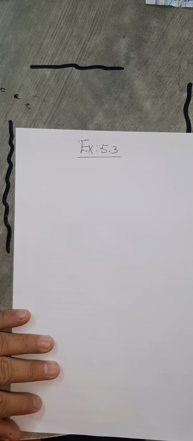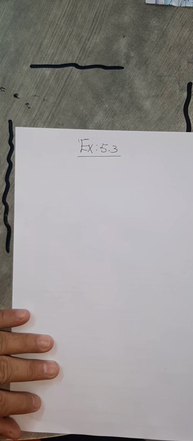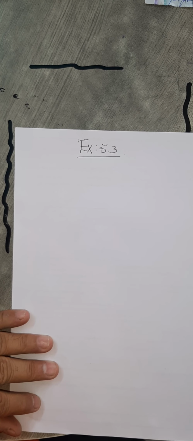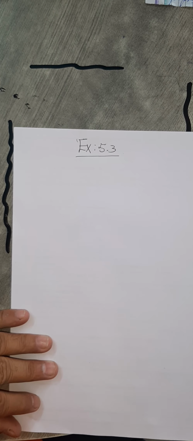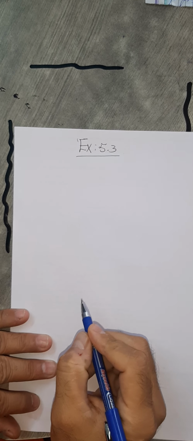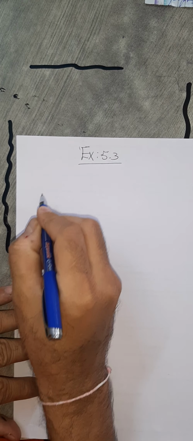So now we are almost clear with the chain rule. So today we continue with the next exercise 5.3, which is also about chain rule. Before I start 5.3, let me take some basic examples.